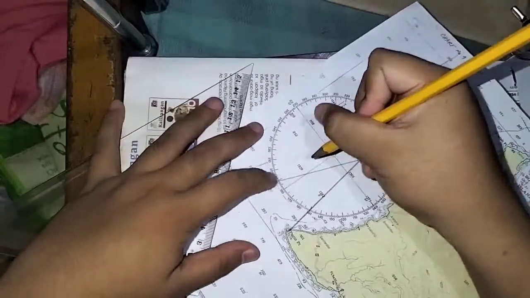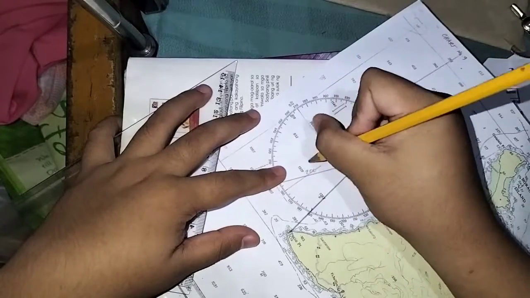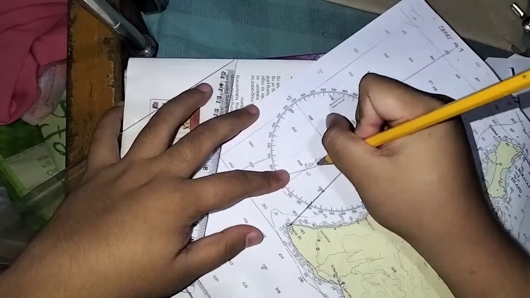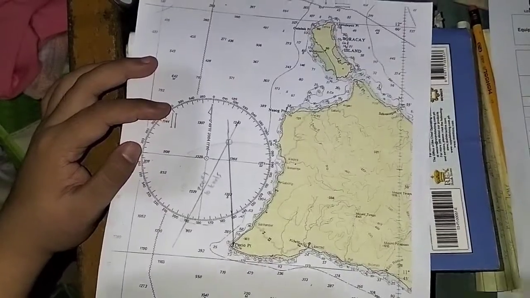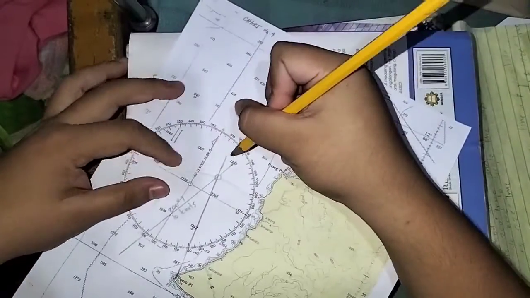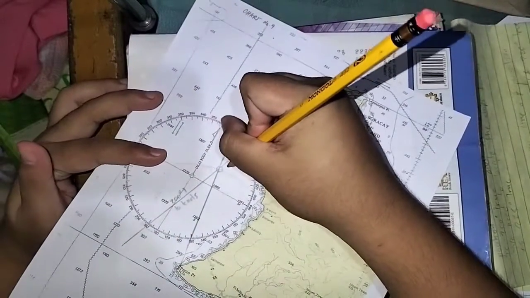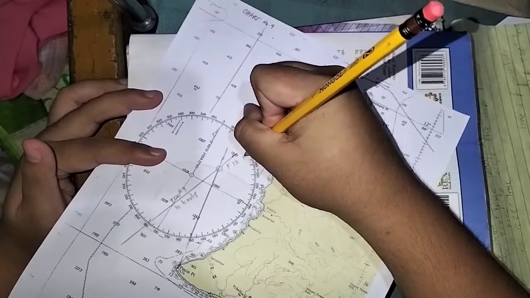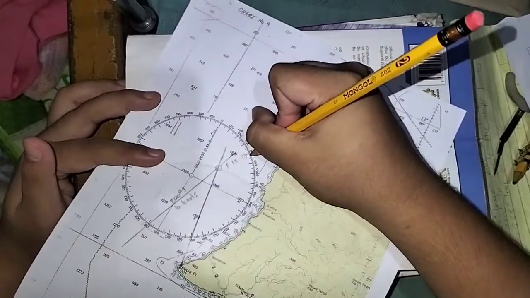Then right here, 200 degrees course at 10 knots. Since we already have the fixed position, we will name it. We put this: fixed position at 1330 hours.